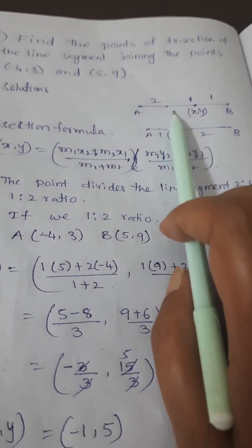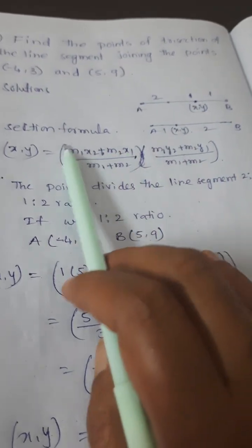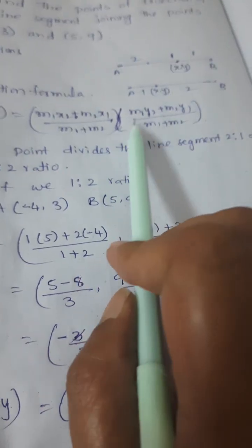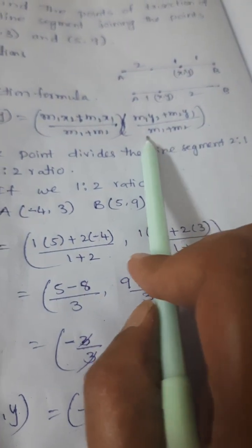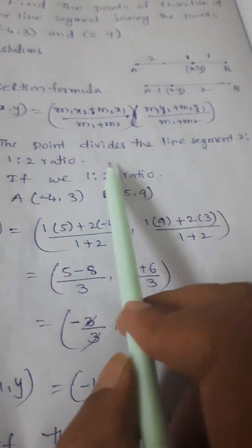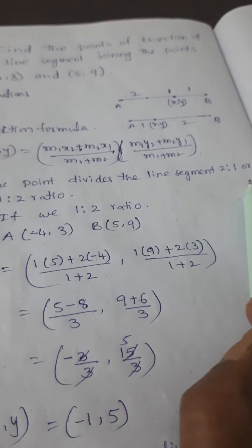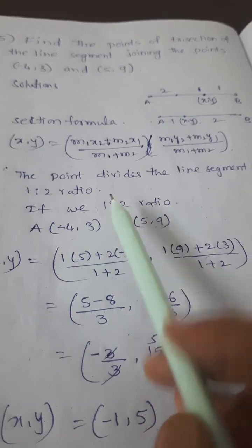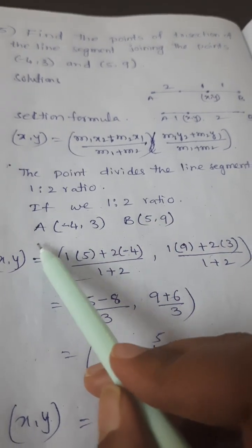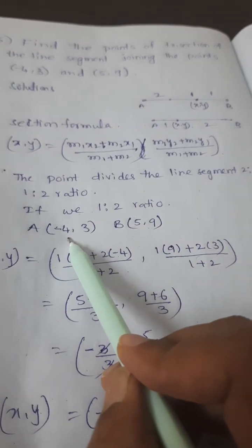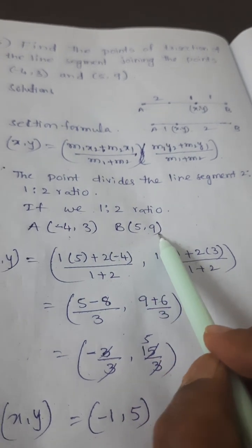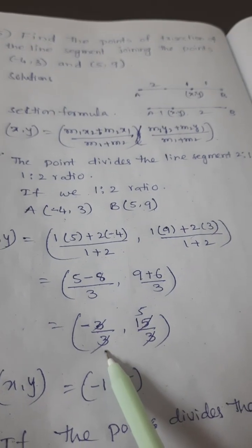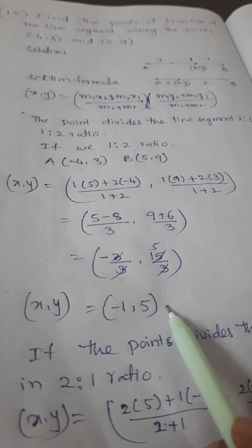We can use the section formula. So here the section formula: m1 x2 plus m2 x1 by m1 plus m2, m1 y2 plus m2 y1 by m1 plus m2. The point divides the line segment in 2:1 or 1:2 ratio. If we take 1:2 ratio, A is the point minus 4 comma 3, B is the point 5 comma 9, x comma y. We can substitute all the values in this formula. We get minus 1 comma 5.